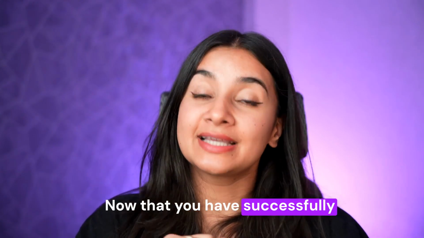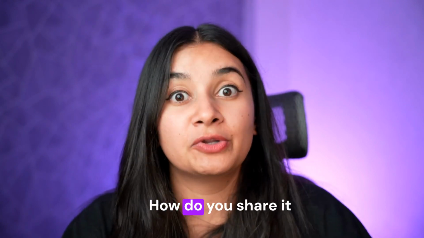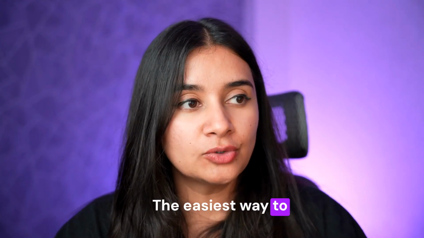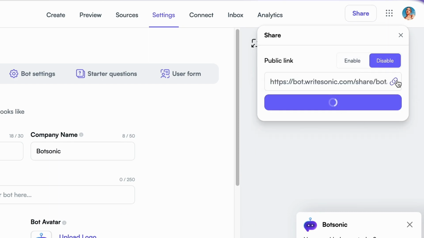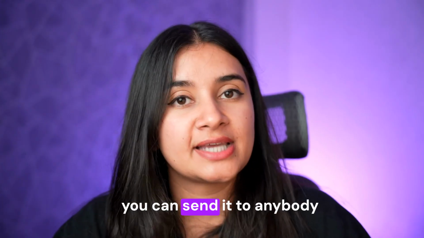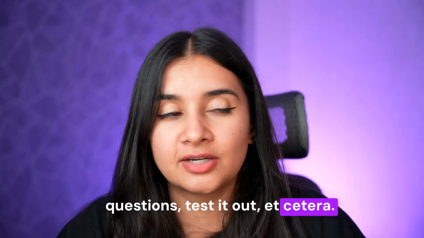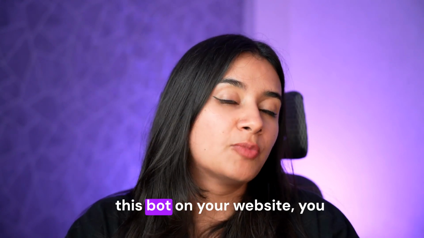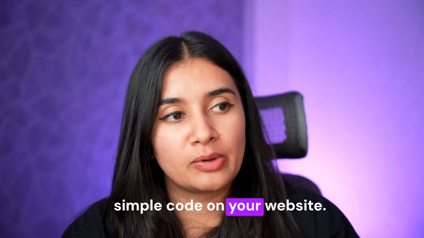Now that you have successfully built your bot, how do you make it available for users? How do you share it with other people? The easiest way to do this is to click on this share option on the top right. And this gives you a public link for the bot. Simply copy this link and you can send it to anybody you want and they can ask it questions, test it out, etc. Now, in case you want to embed this bot on your website, you just need to copy and paste a simple code on your website.